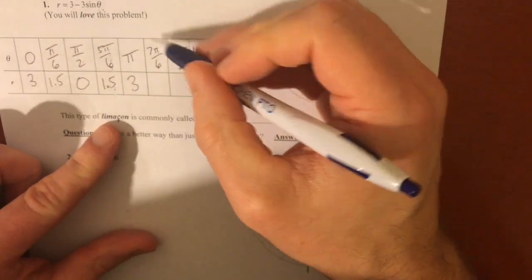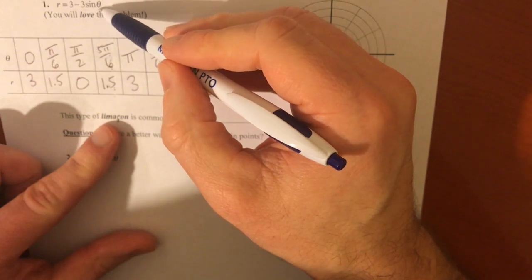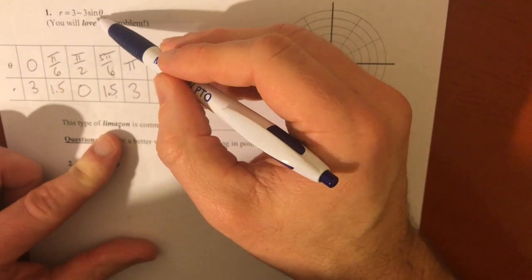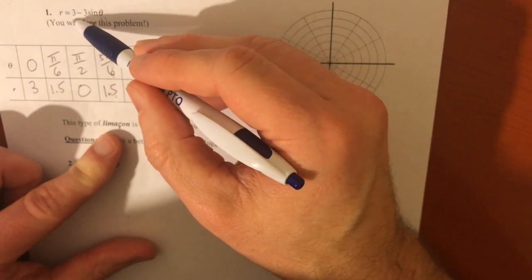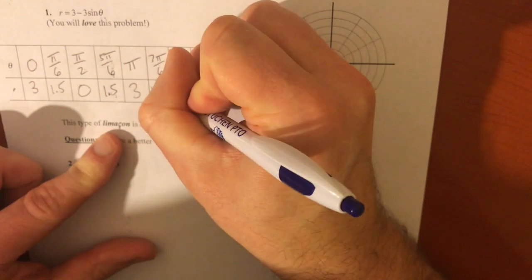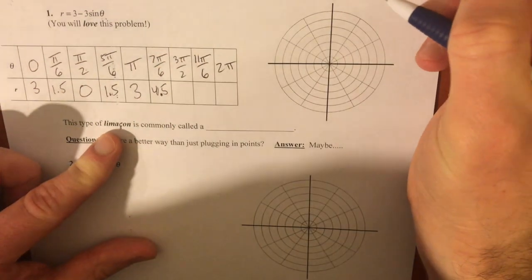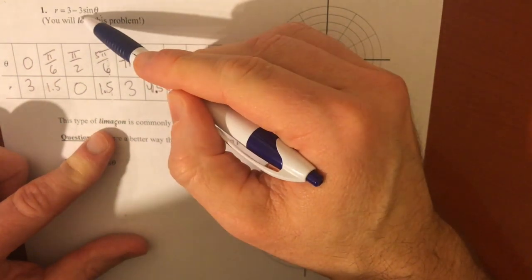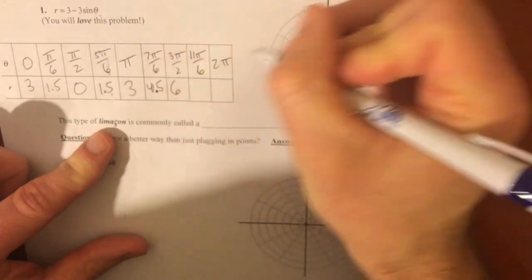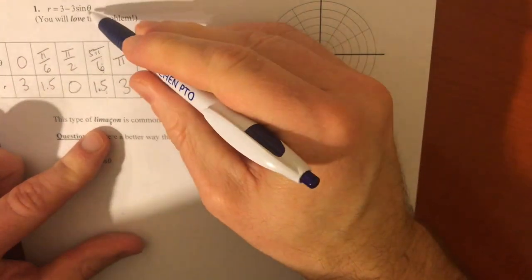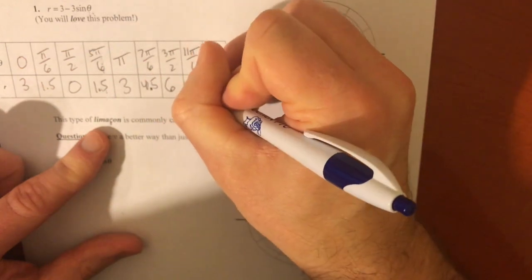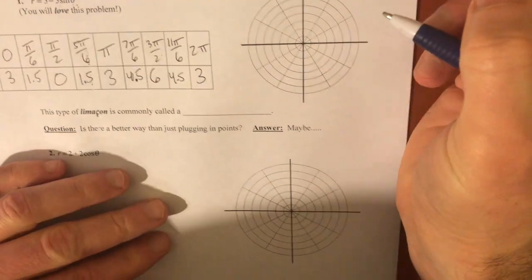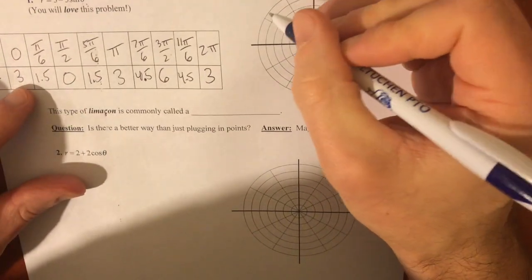Let's try some of these. 7 pi over 6, because sine of 7 pi over 6 you will get negative 1/2, and so negative 1/2 times negative 3 is positive 1.5, so 3 plus 1.5 will actually give you 4.5. So there's a new value there. 3 pi over 2 will give you negative 1 times negative 3 is positive 3, 3 plus 3, 6. 11 pi over 6, again, we're going to get the negative 1/2, so that's going to give us 4.5, and 2 pi is going to give you 0, 3. Now, even this might not be enough. We might need to plug in more, but this is giving us a good variety of points.